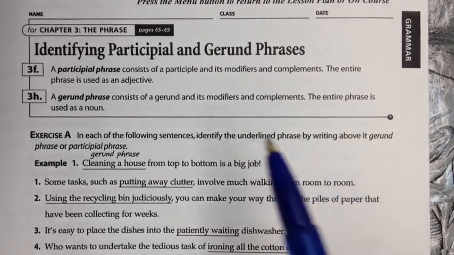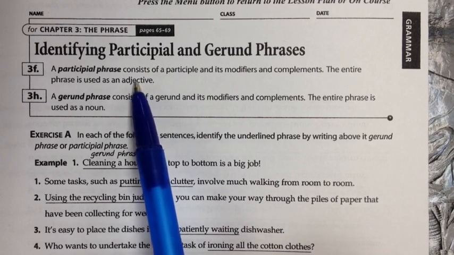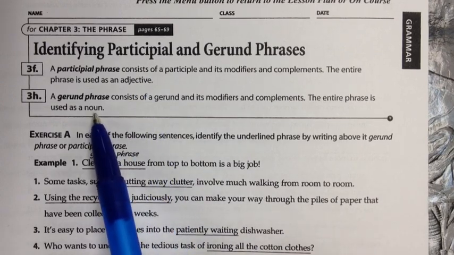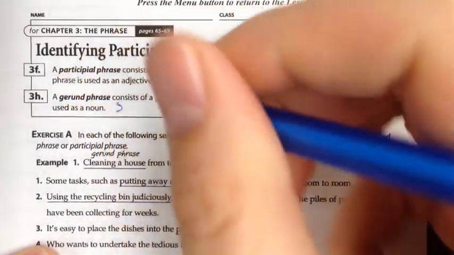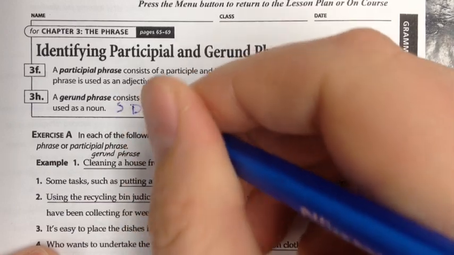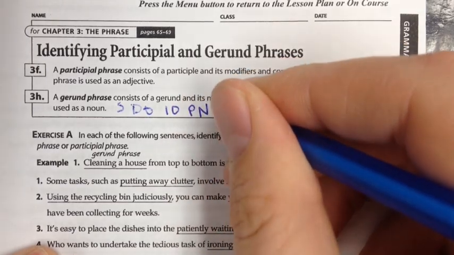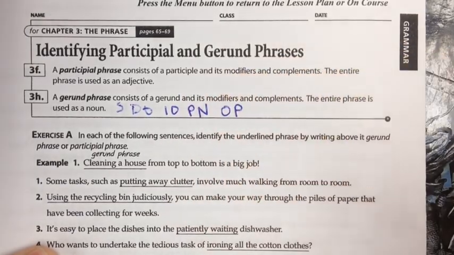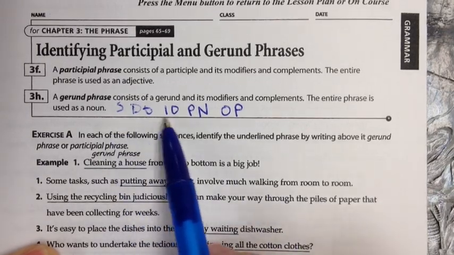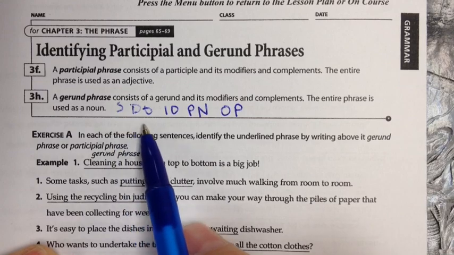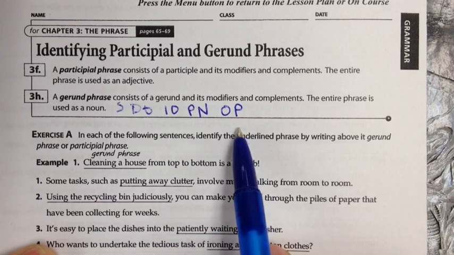So a participle is used as an adjective, and a gerund is used as a noun. The noun functions in a sentence are subject, direct object, indirect object, predicate nominative, object of a preposition. So what we're looking for is something used as this. If an ing verb is used as anything else than this list right here, it's going to be a participle.